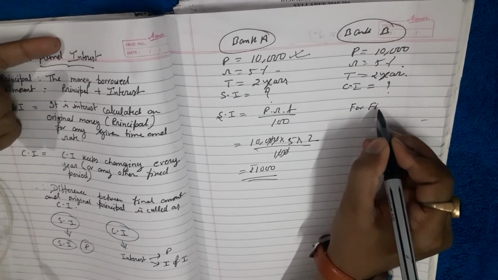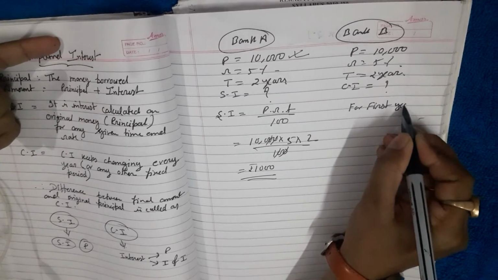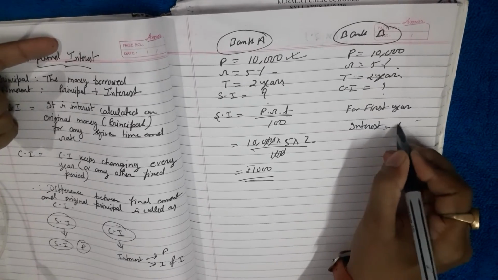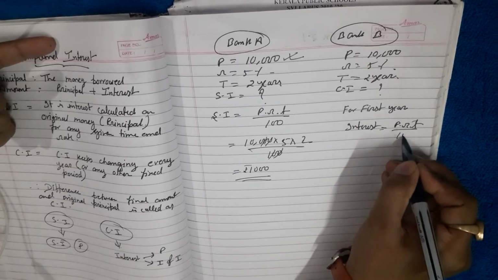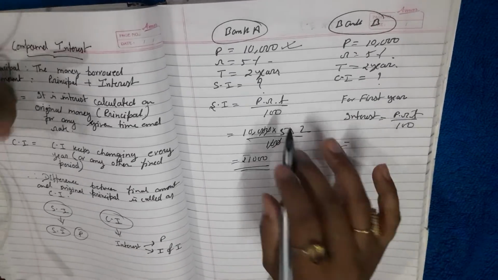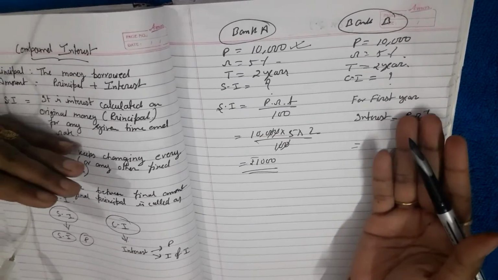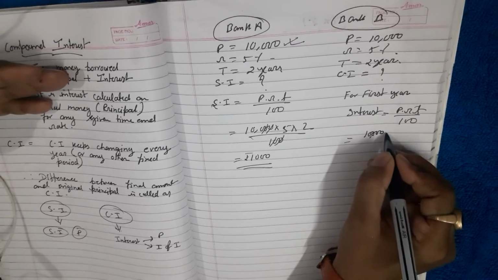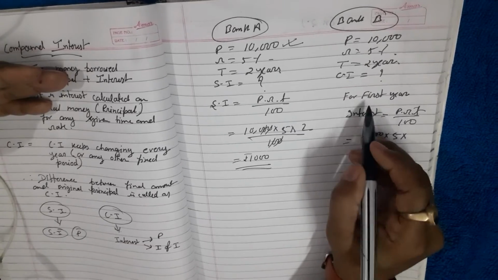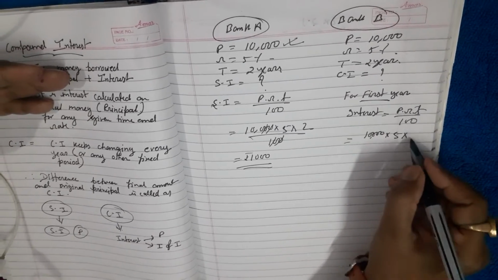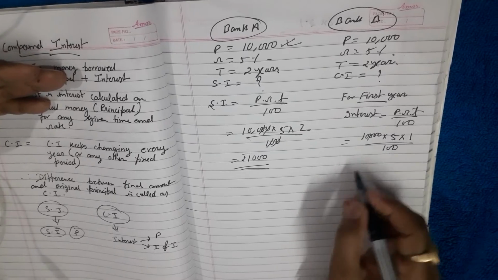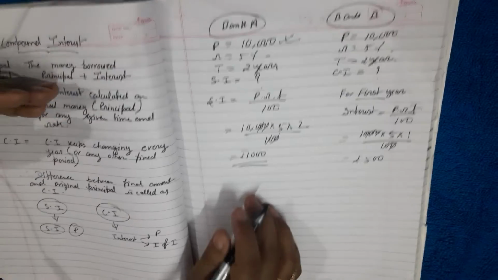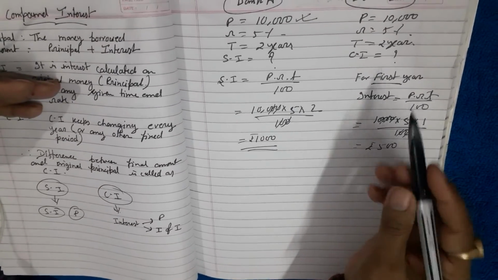For first year, interest will be again the same formula, PRT by 100. Actually for first year the interest will be same, it may be SI or it may be CI. Here P is 10,000, rate is 5, because we are solving the sum for 1 year, so time will be 1 year, so it is rupees 500. First year the bank will give rupees 500 to the person.